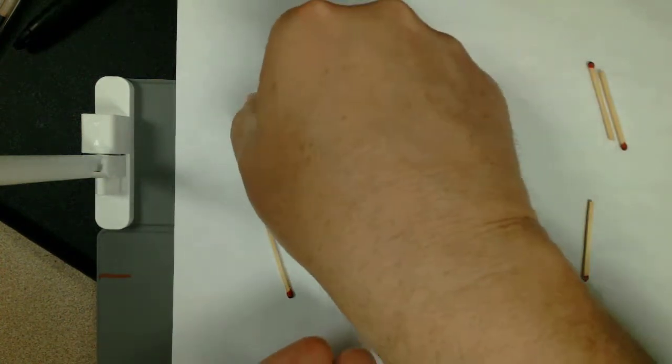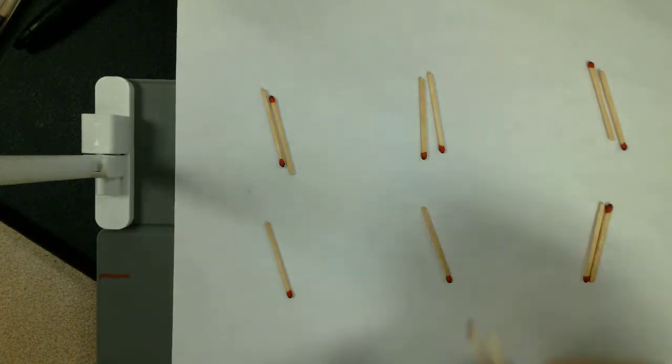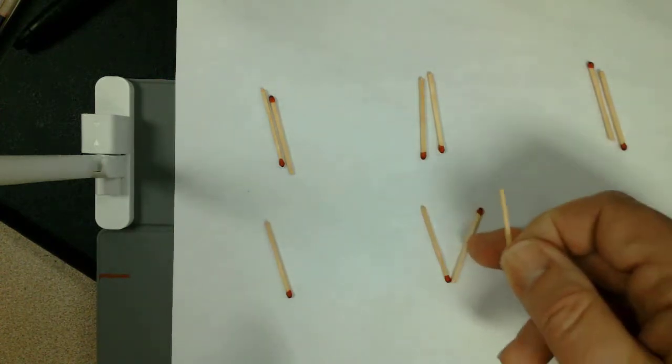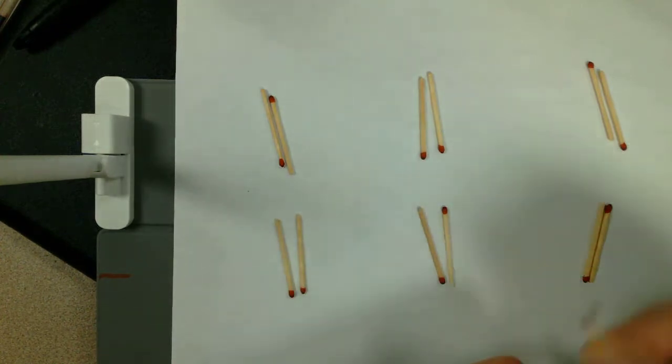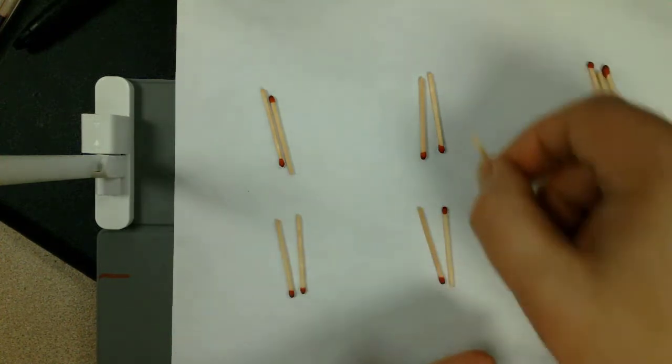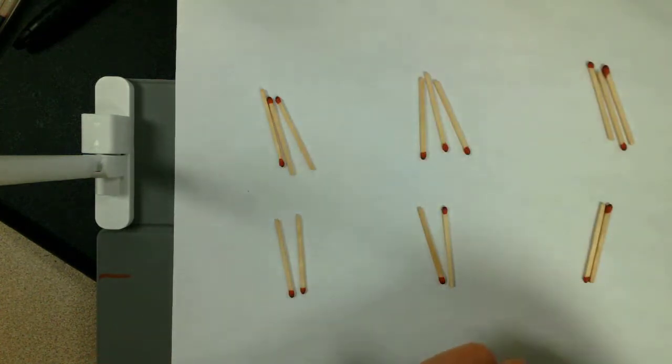And the idea is I'm going to keep these piles equal. If it looks like they won't be equal, I'll stop, if it looks like I'm going to run out of matches before I can keep them all equal.